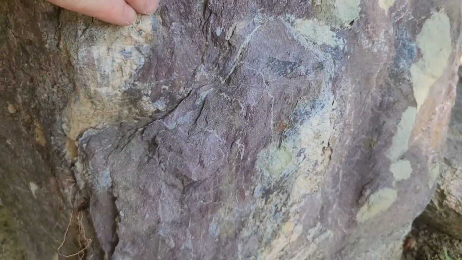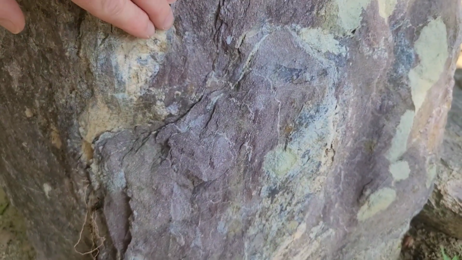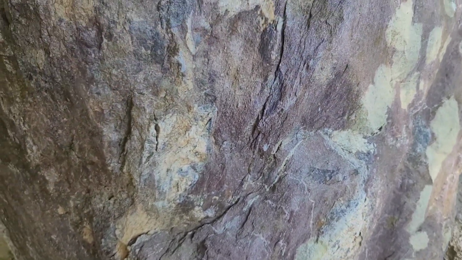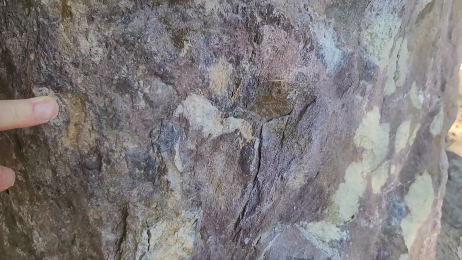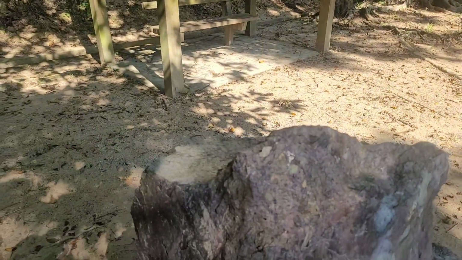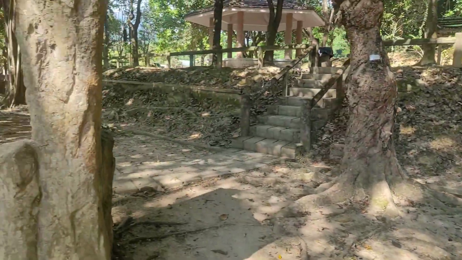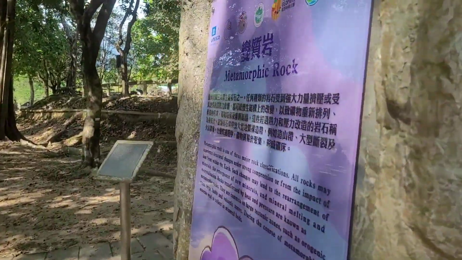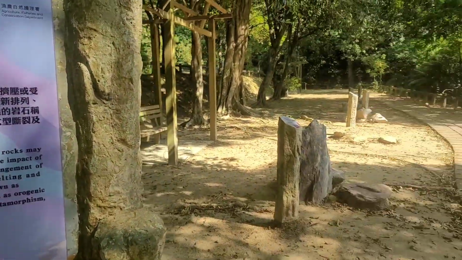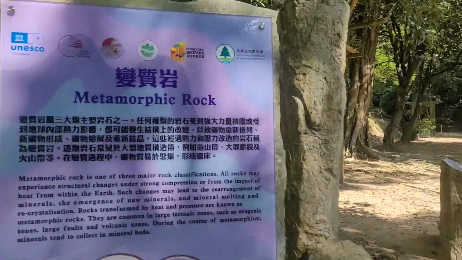And this might have lumps of quartz in it. Although that just might be, yeah, it looks like quartz. Okay, so that's the metamorphic rock section. We've only got 5 types of rocks.